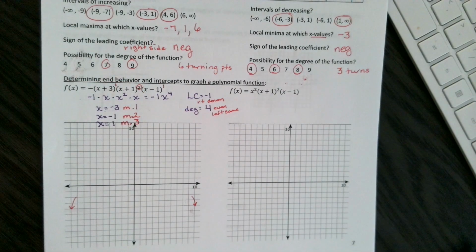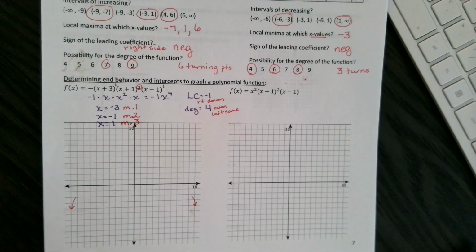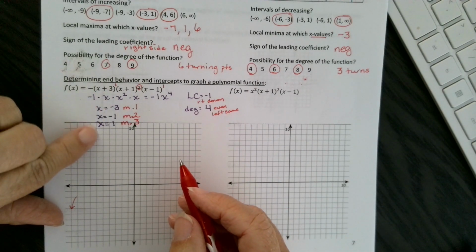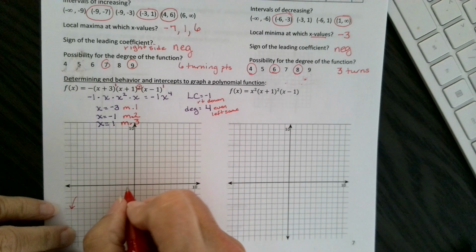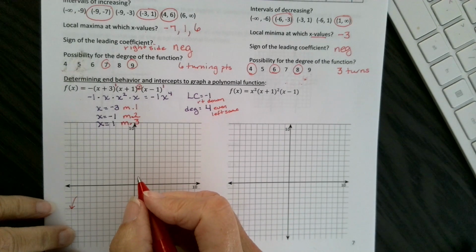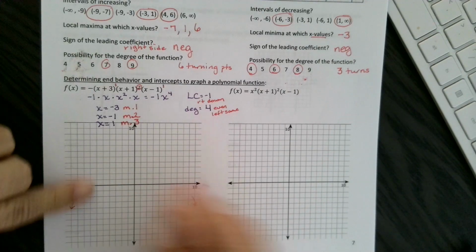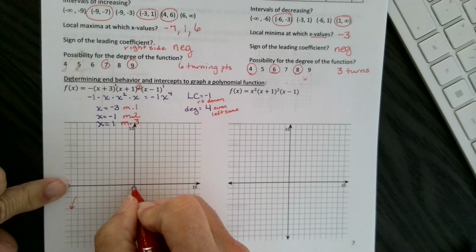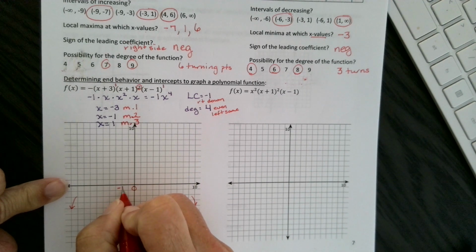Okay. So here's how we're going to use this. We're going to put a point at -3, -1, and 1. Here's what I'm going to do. I'm going to count every other one. Here's 0. I'm going to make that -1.